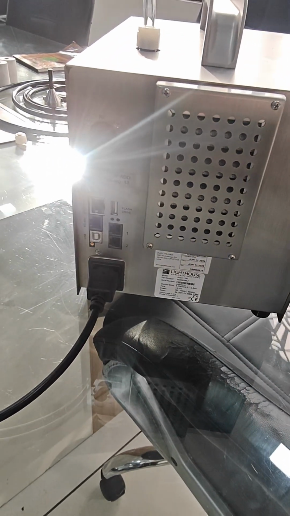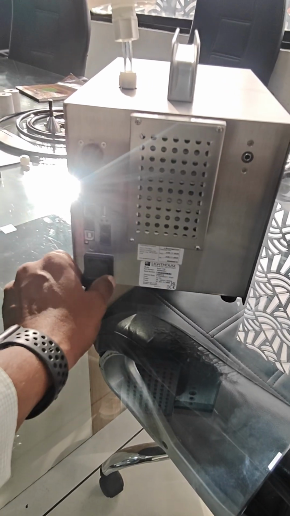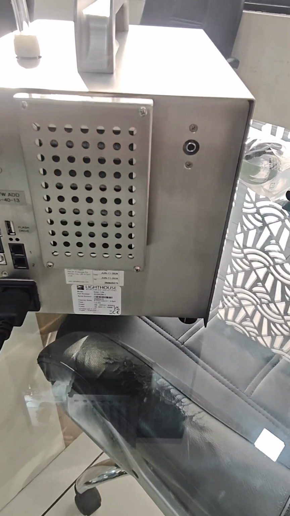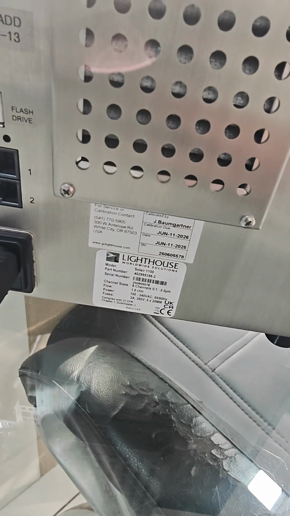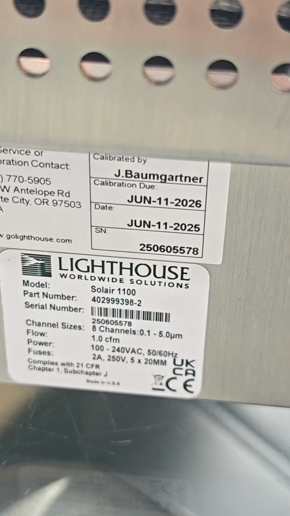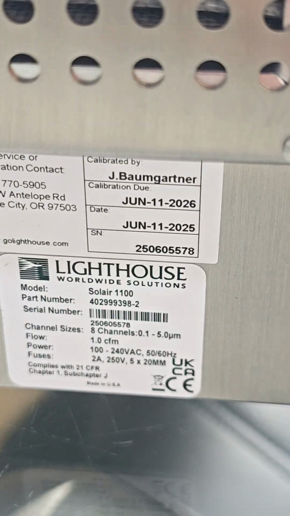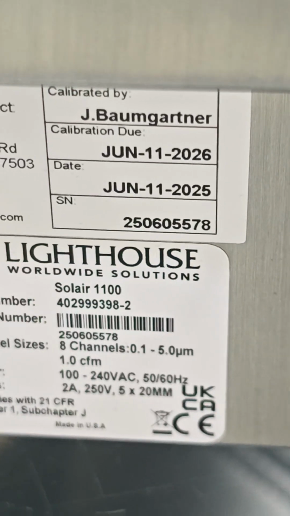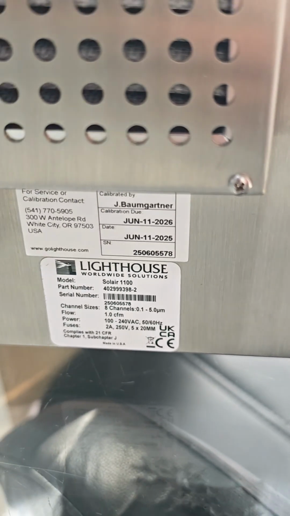You can connect 4 to 20 milliampere outputs. This is simple power adapter. Beneath there is a fuse. These are the details of 8-channel instrument. You can see easily, having 8 channels from 0.1 micron to 5 micron. This was recently calibrated in 2025, and it is due in 2026 June.